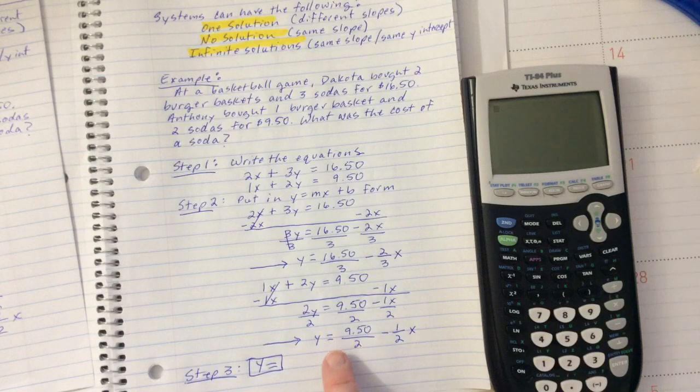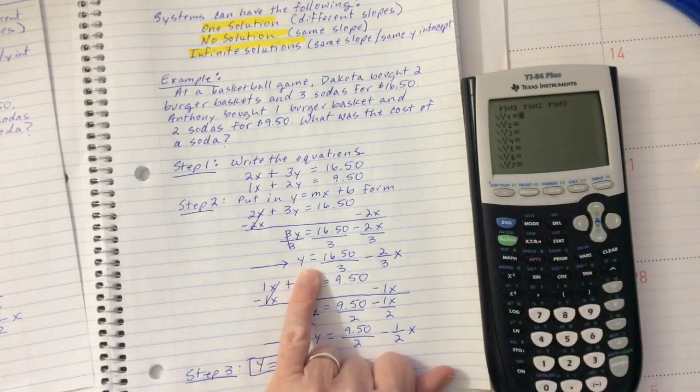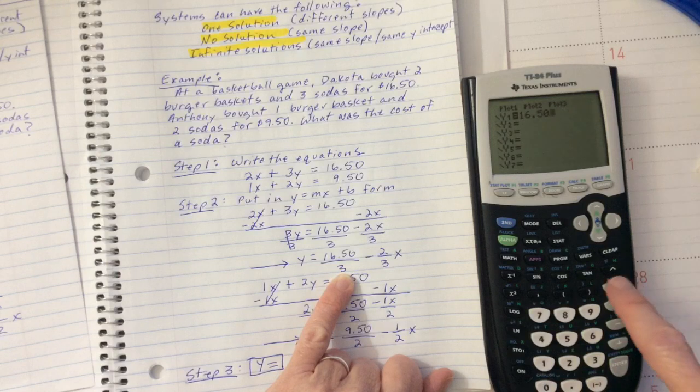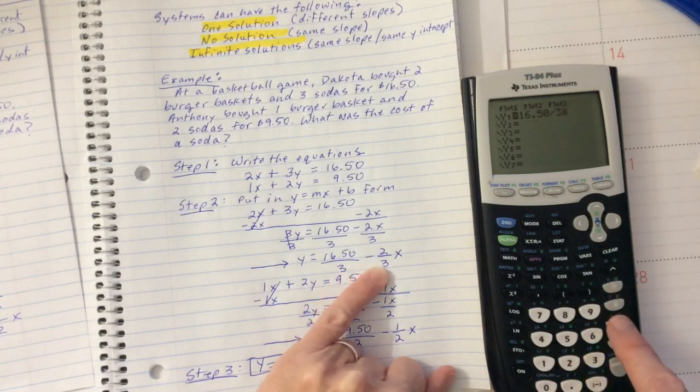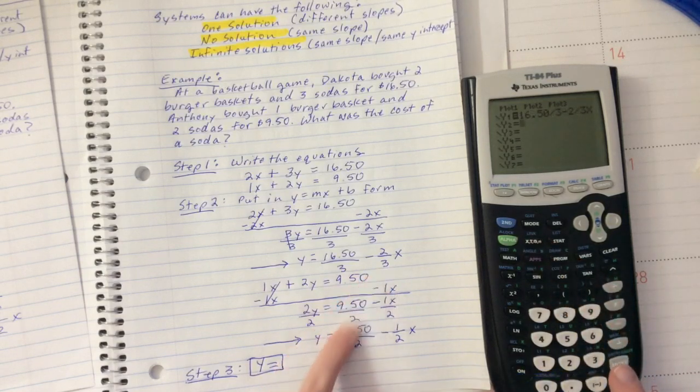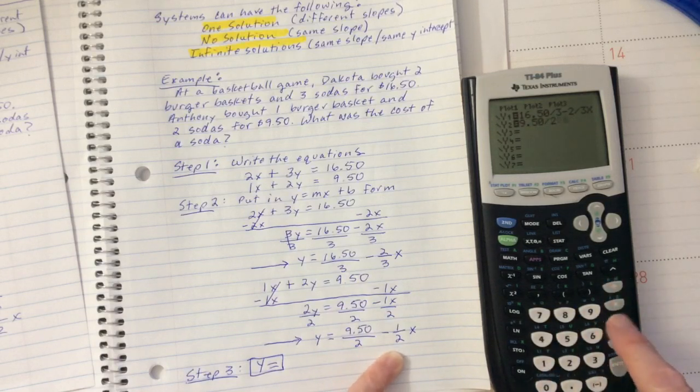And I have y equals, and I'm going to put it in just like this. y equals 16.50 divided by 3 minus 2 divided by 3 x. I'm going to hit enter, and now I have 9.50 divided by 2 minus 1 divided by 2 x.